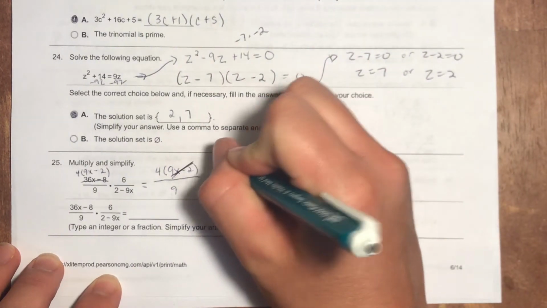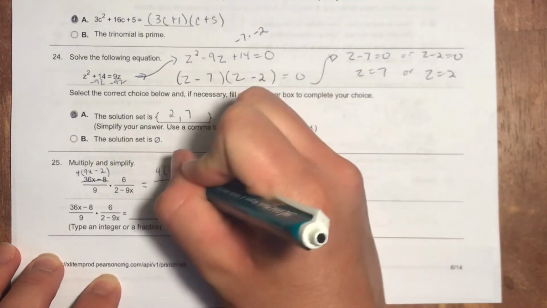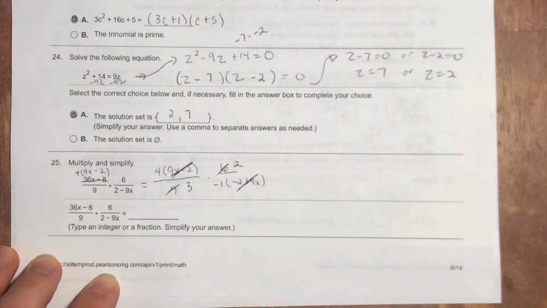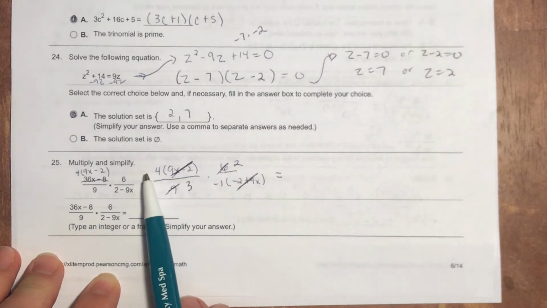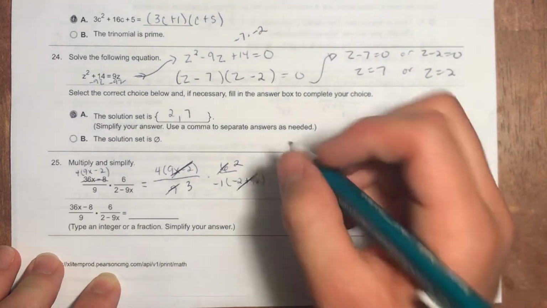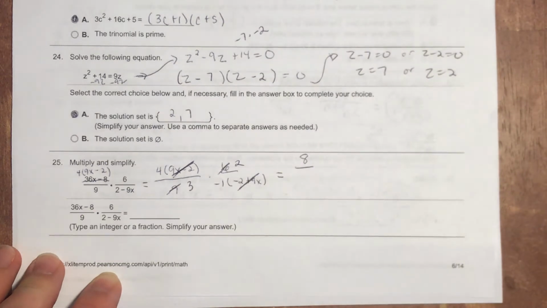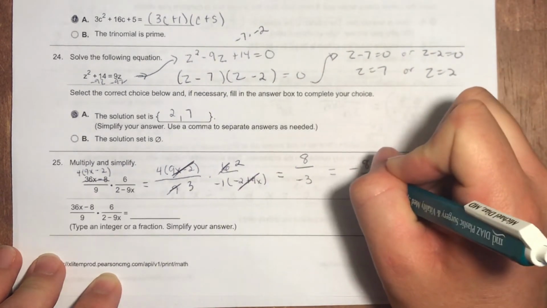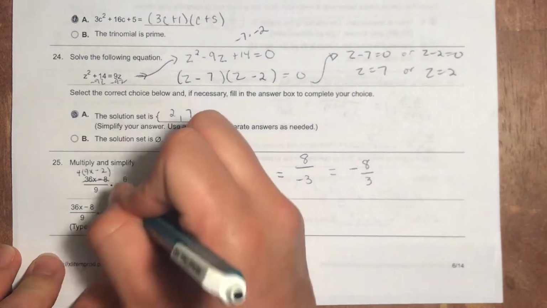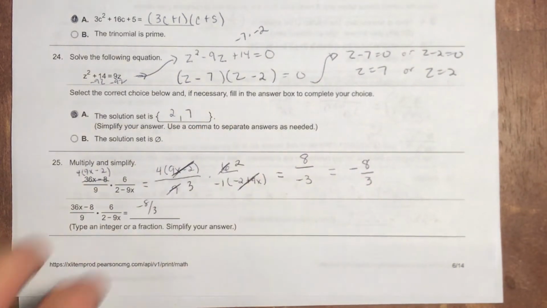See, a 3 goes into 6 2 times, a 3 goes into 9 3 times. I don't see any other factors in common. So now multiply the numerator. 4 times 2 is 8. Multiply the denominators. 3 times negative 1 is negative 3. Notice that's fully simplified, which I would just write as negative 8 over 3. So it's simplified all the way down to negative 8 over 3.